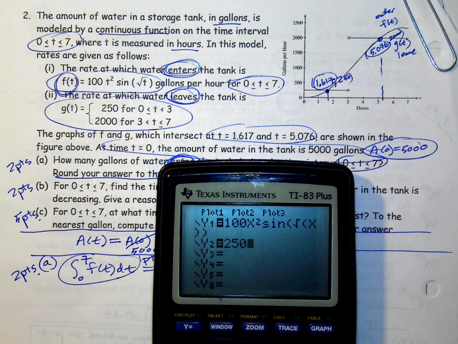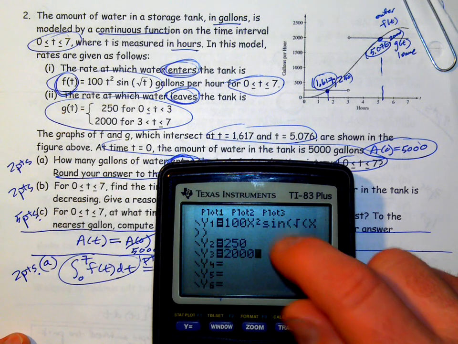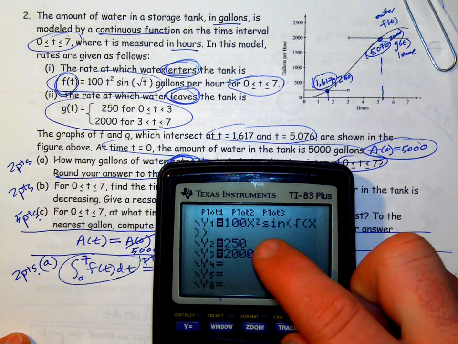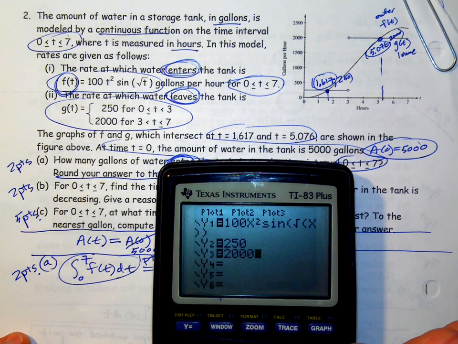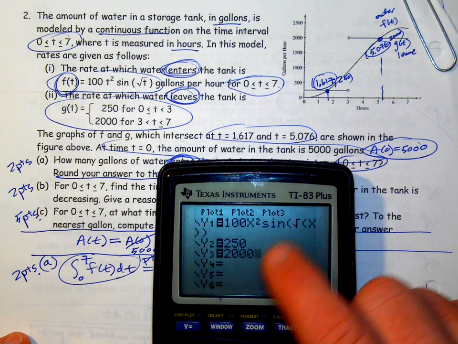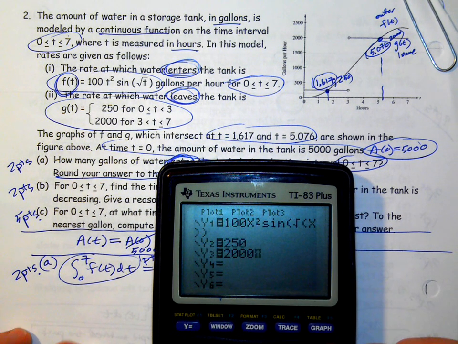This one's a little harder. I don't know if I'm going to do this one. 250 and 2000, I mean, I could probably just type those in. The reason I'm putting these in here is not to make a graph, and I could recreate this graph and find those intersection points myself, but it's so I don't have to type these in every time on the math screen when I want to do work.